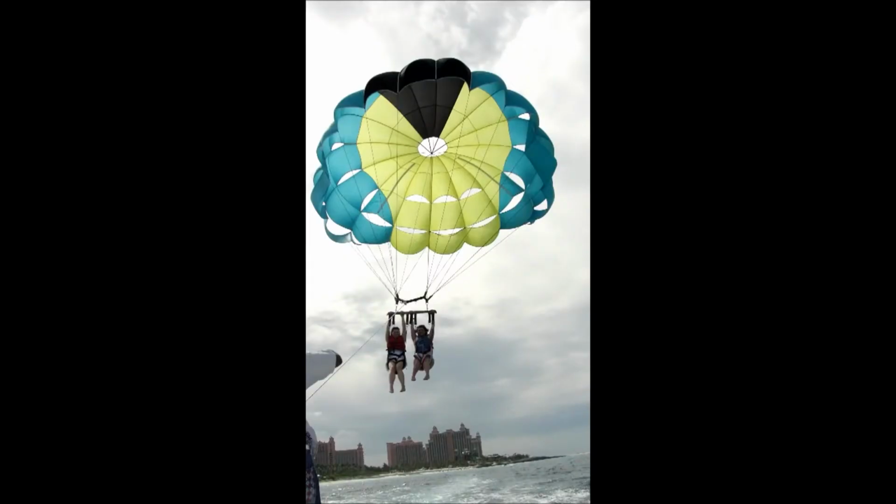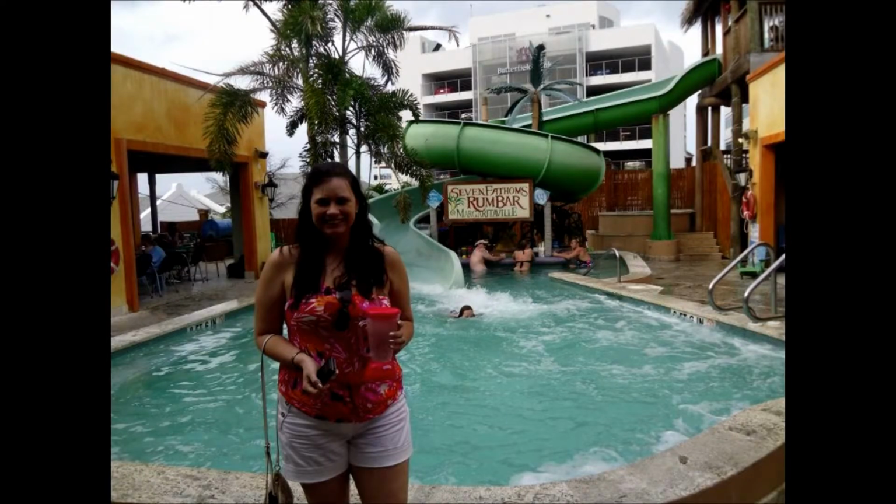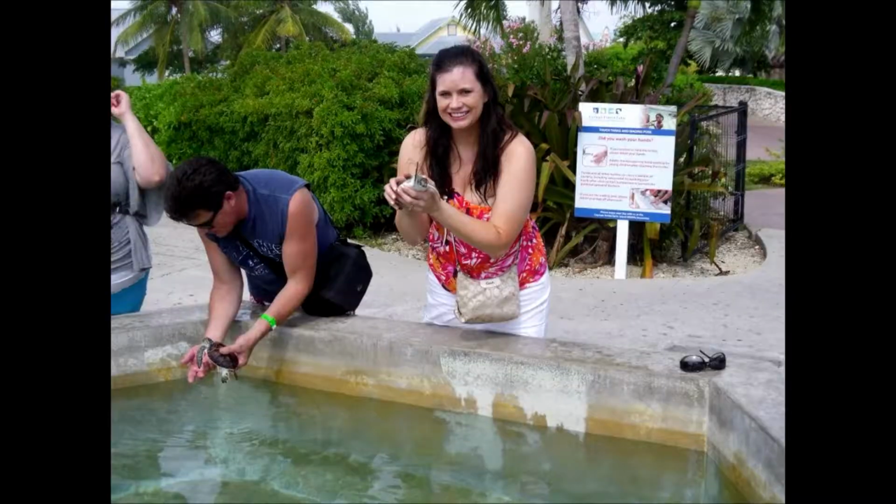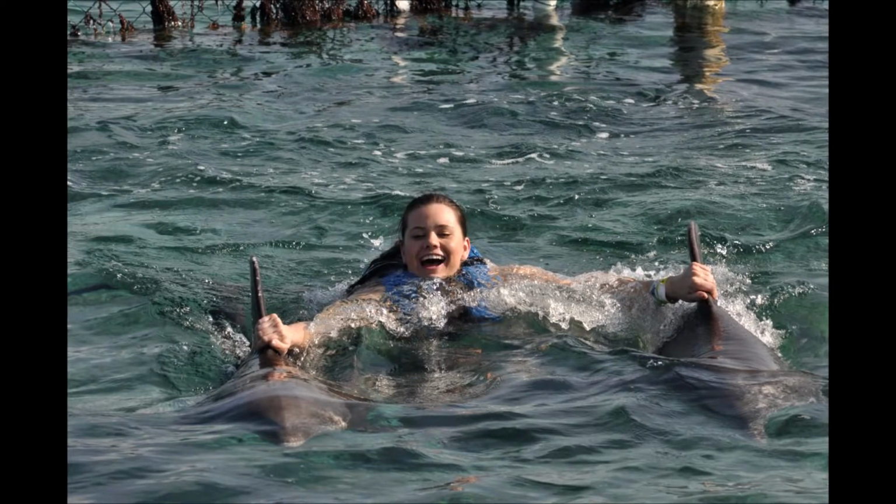We went parasailing on the public beach, so there's me and my friend Liz parasailing. This is in Grand Cayman. We went to Margaritaville, we just walked over there after our excursion was over. We viewed a turtle farm where you got to hold a little turtle. There's a little turtle.